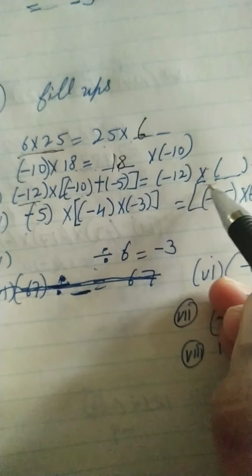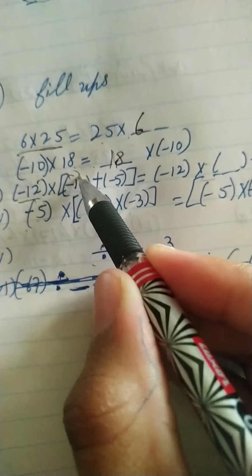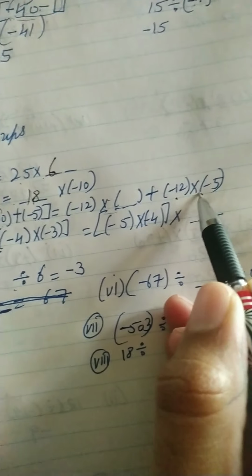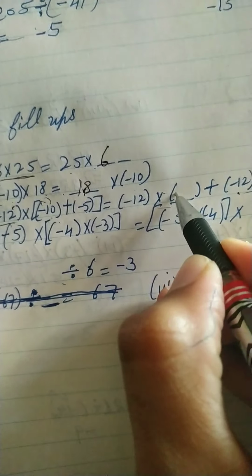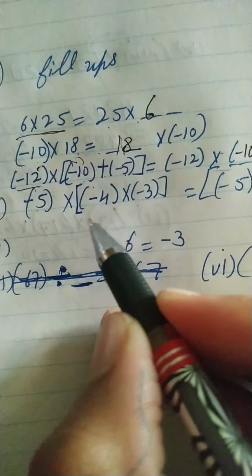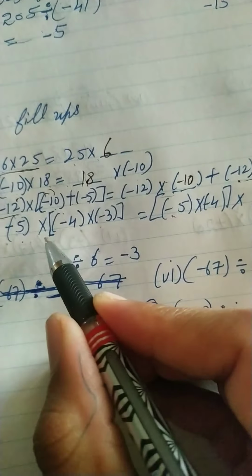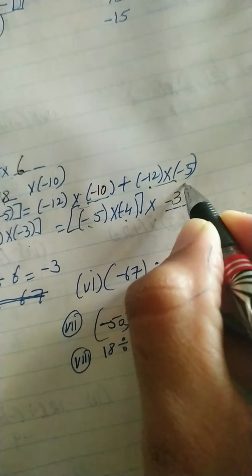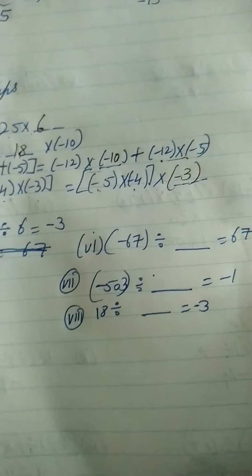Now here it is separated. Firstly minus 12 multiplied by minus 10, then it is multiplied by minus 12 into minus 5. So what is missing? Minus 10. Minus 5 multiplied by minus 4. What is missing? Minus 3. The negative sign you will put in a bracket.